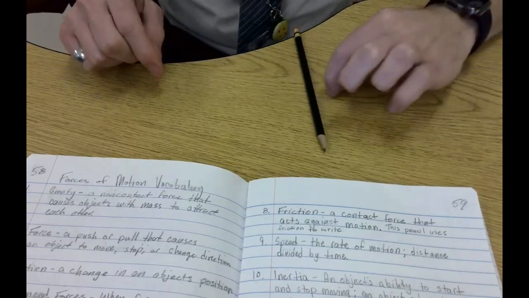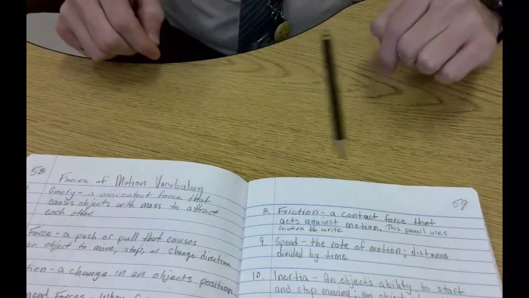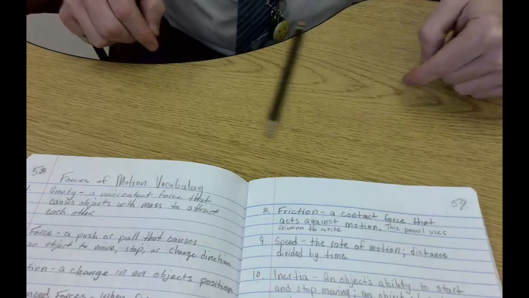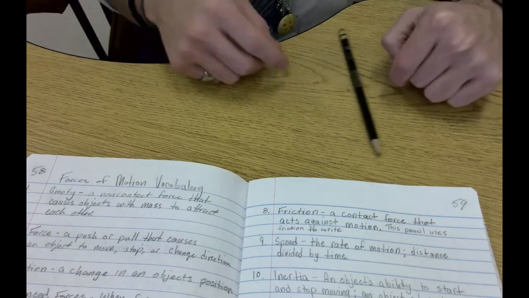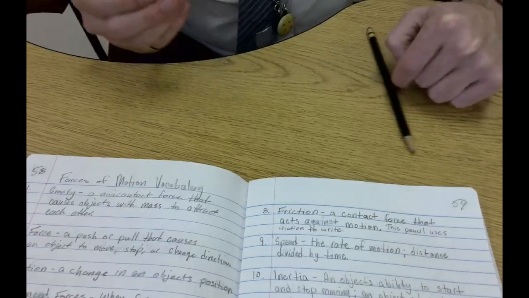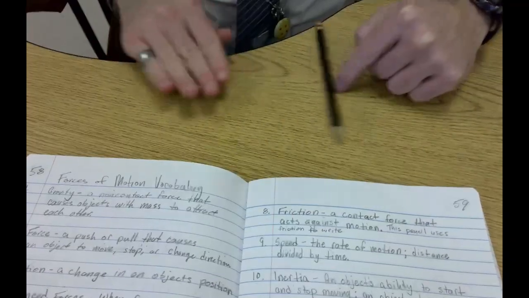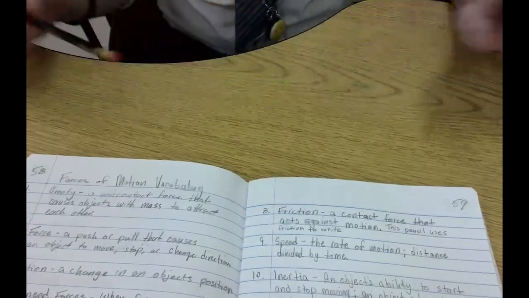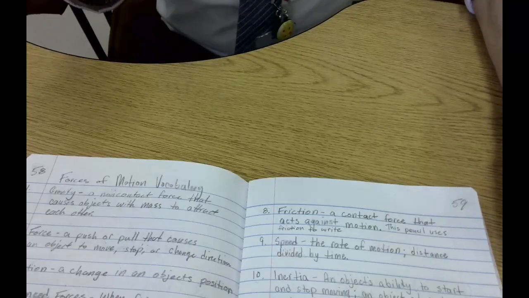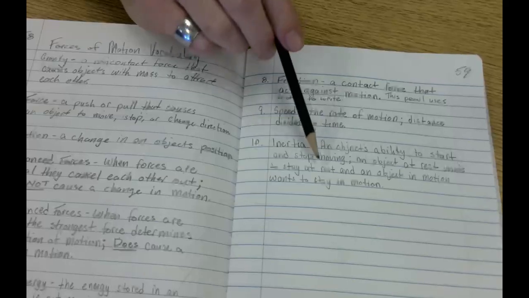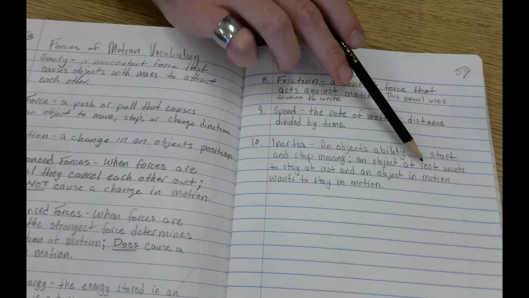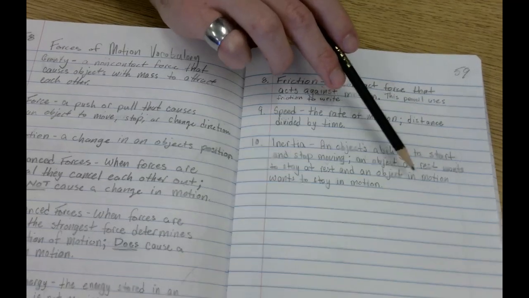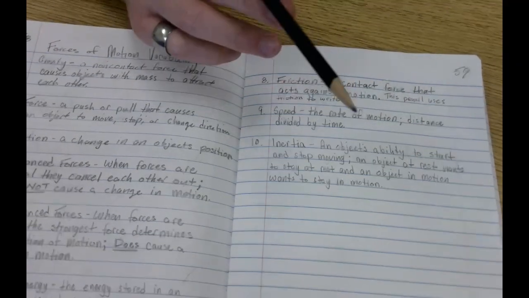And it will stay that way until another force acts on it. So, the forces acting on this pencil to keep it from staying in motion are gravity pulling it down and friction between the table and the pencil. So, another way we can think about inertia. Think about these words. An object at rest, right? At rest means not moving, and in motion means moving.